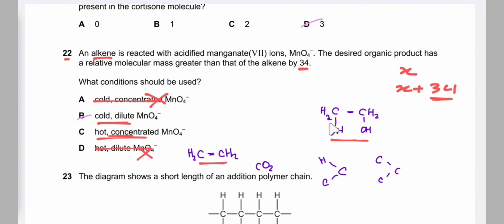The product has these two groups as extra. That means these are the extra mass. So what is the total extra mass? Oxygen is 16 and hydrogen is 1, so OH is 17. 17 plus 17 is equal to 34. So the mass increases by 34. So the answer is B.